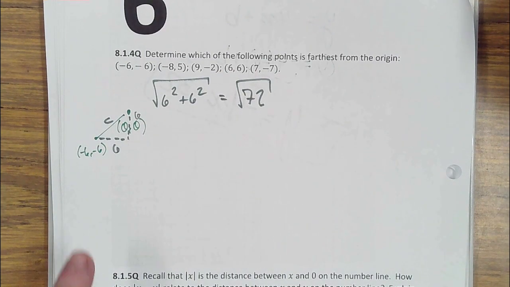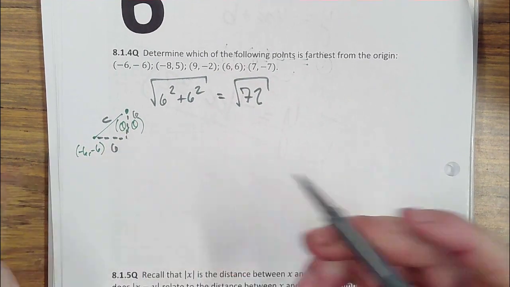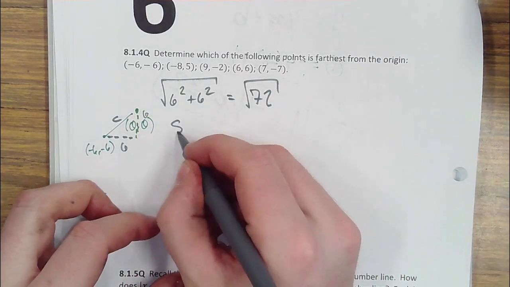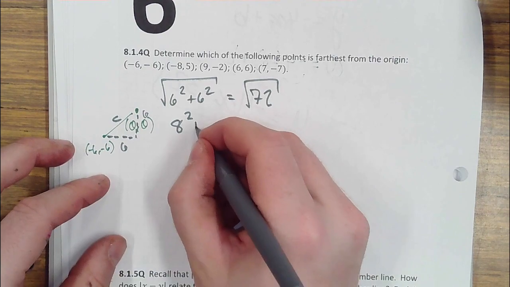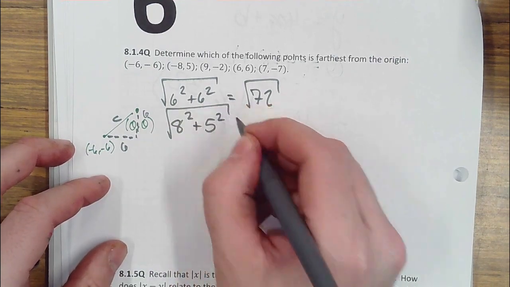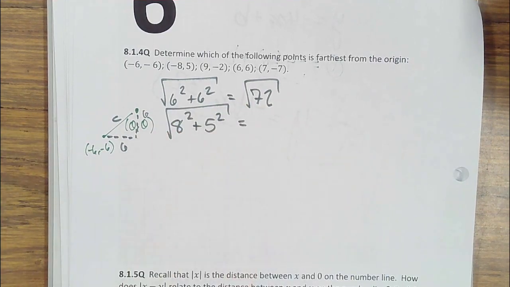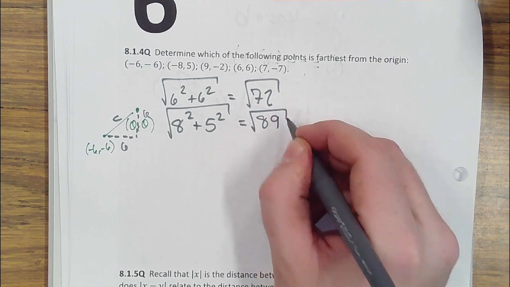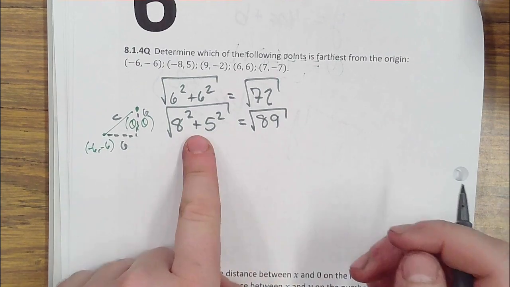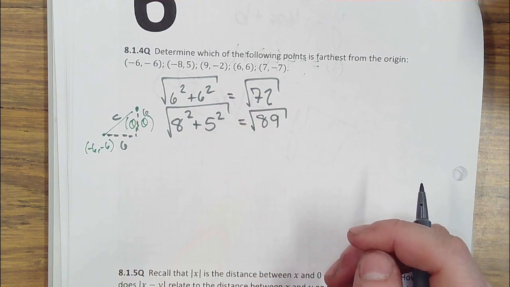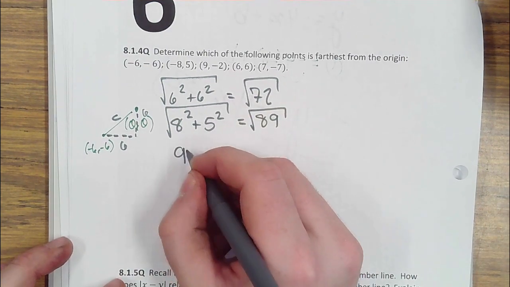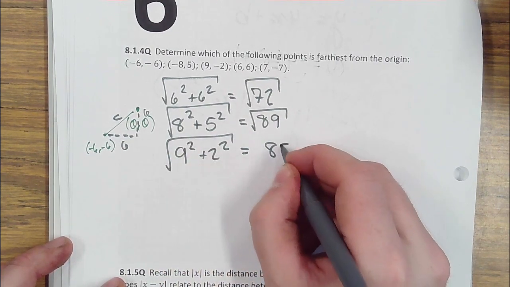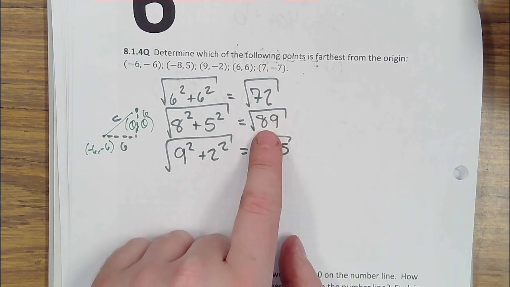So you might notice if I'm using 0 all the time, the distance is pretty easy to figure out, right? So how far is -8 away from 0? 8. How far is 5 away from 0? 5. Let's find the Pythagorean theorem of that. 64 and 25 gets us 89. So that's clearly farther away, right? Root 89 is bigger than root 72. Next one, 9 away, 2 away. That's 81 and 4, that's root 85. Ooh, close, but still this one's the biggest.